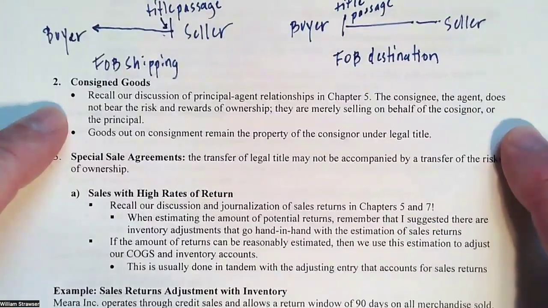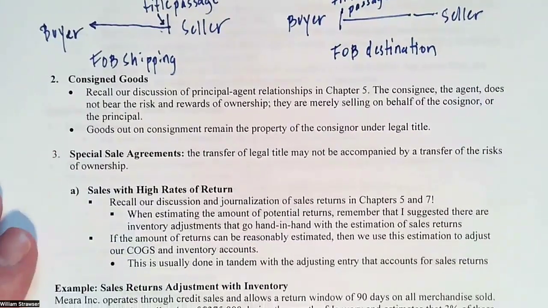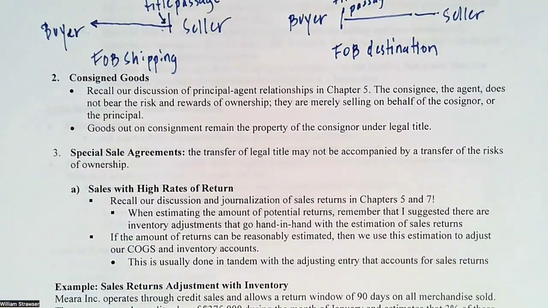Consigned goods. Consigned goods are when we have given something to another company to sell on our behalf. Perhaps it could be a niche item. It could just be something that we don't have the expertise to sell. If you're trying to sell your car, you don't want to go the Craigslist route. Maybe you go to a car dealer. They are the agent for your sale. You're the principal. You're the owner. That's a principal agent relationship.